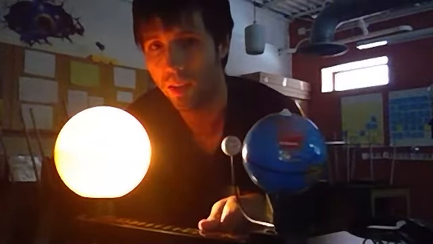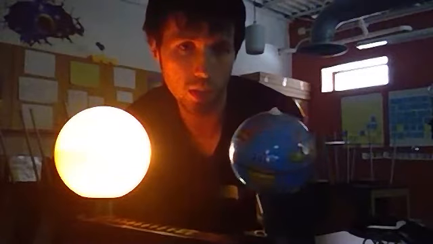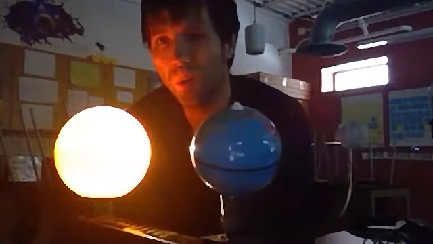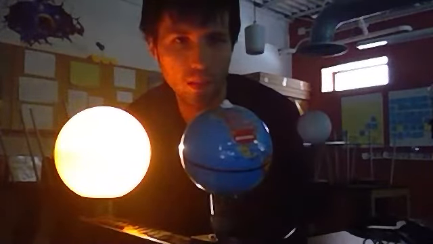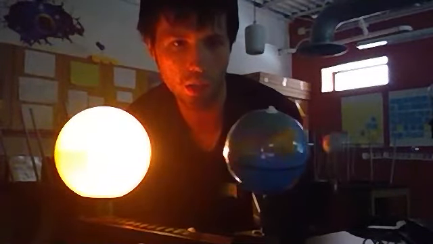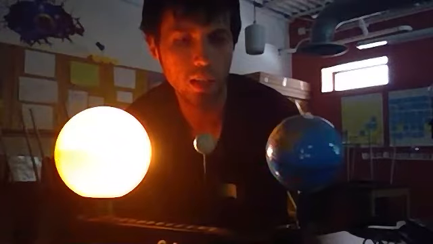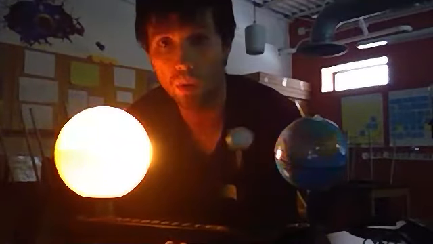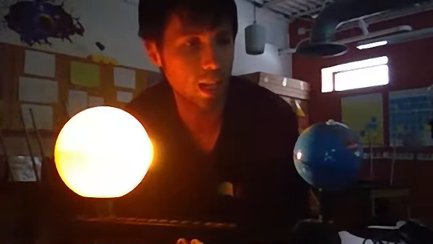In fact, if you go out at night, especially when you see a full moon, the moon always looks the same. It's not like looking at the Earth, where you can look at the Earth from lots of different angles and you can see Asia, Europe, Africa, and oceans. But the face of the moon always looks the same, and that's because the same side of the moon is always facing us.